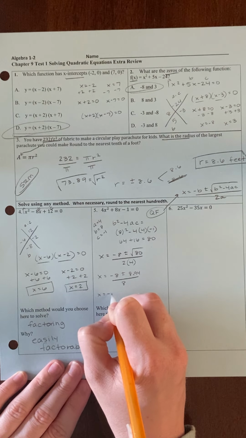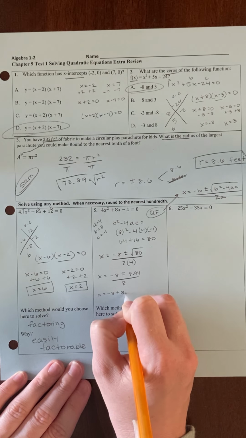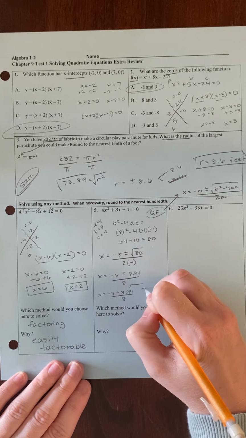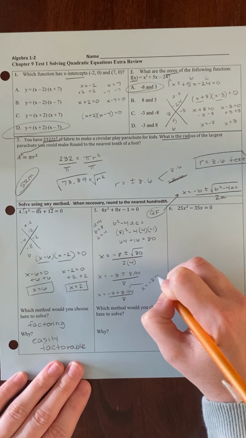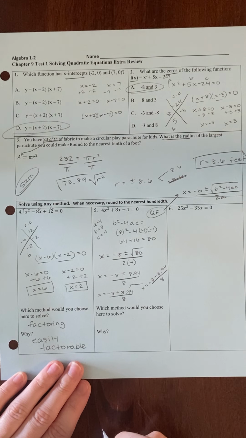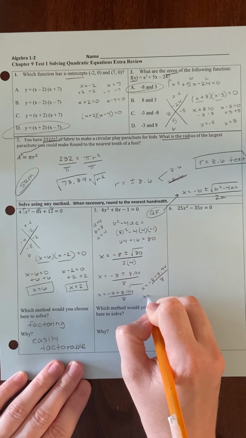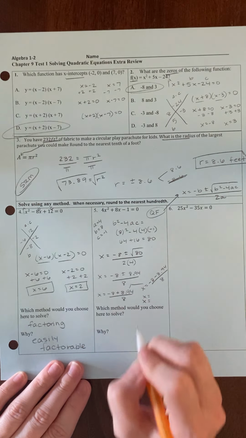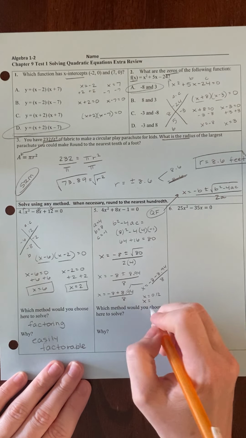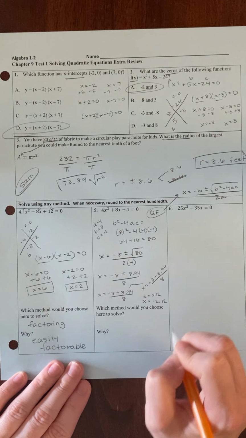So I have 2 equations here, -8 plus 8.94 divided by 8, and -8 minus 8.94 divided by 8. You can solve those by typing them in your calculator, and you should get 0.12 and -2.12.